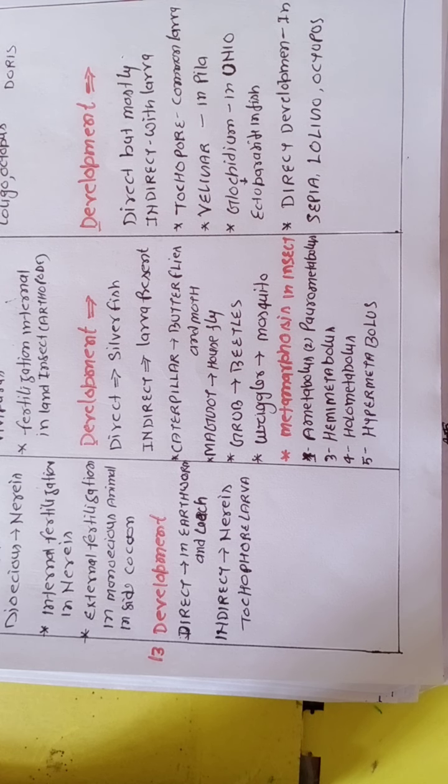After hatching, when the young one comes out, sometimes a larva is formed, sometimes the young one, known as a nymph, is made, and their development is slow. On the basis of metamorphosis, we can divide all insects into 5 categories. These are known as ametabolous, paurometabolous, hemimetabolous, holometabolous, and hypermetabolous.